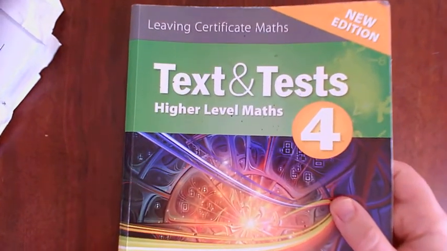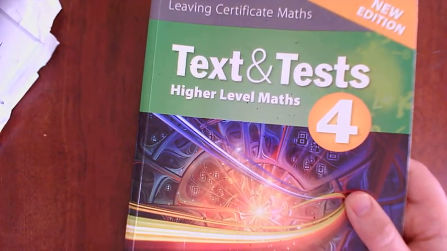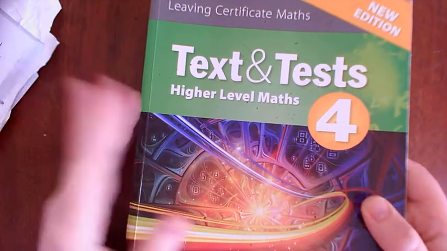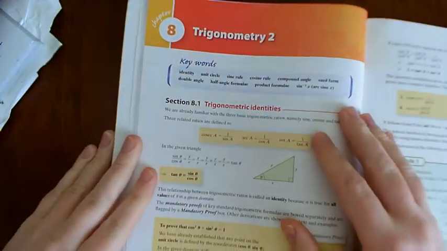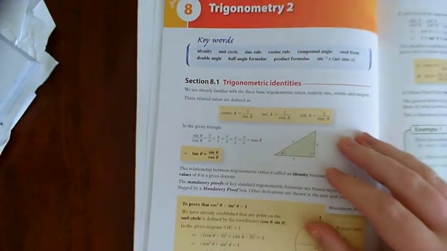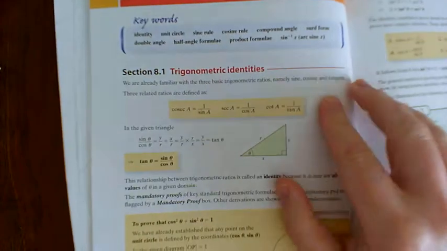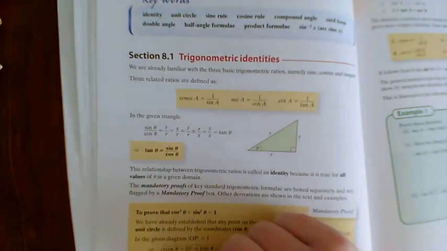Okay, we're going to move back to Text and Tests 4. We've got a bit to tidy up in Text and Tests 5, but only a small bit. But in Text and Tests 4, I want to go back and quickly get through this chapter. It's not as important as the other trigonometry chapter, and you'll notice that it doesn't really deal with looking at angles, but just the relationships between sine, cos and tan mainly.